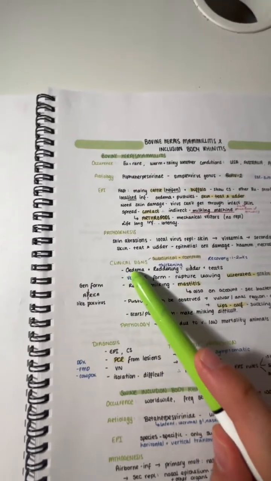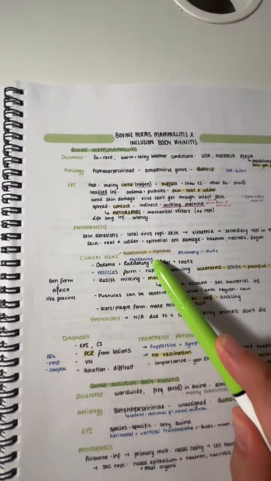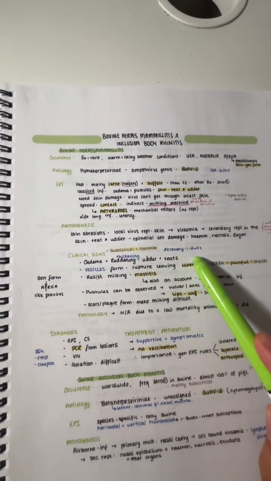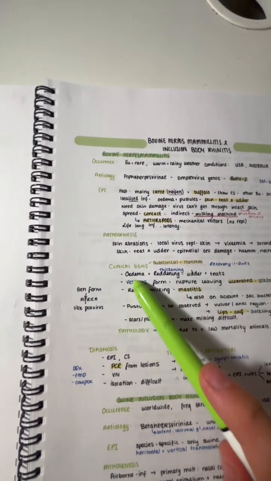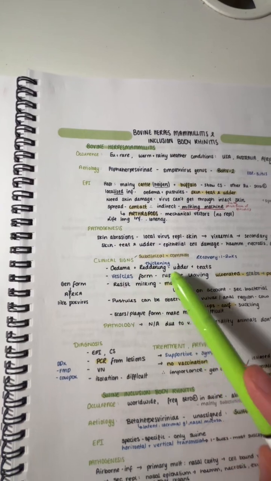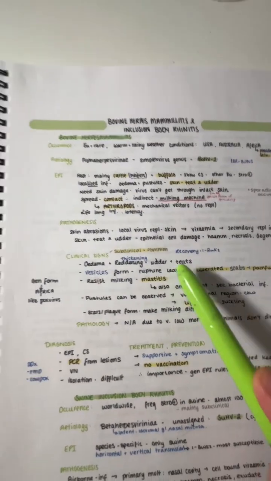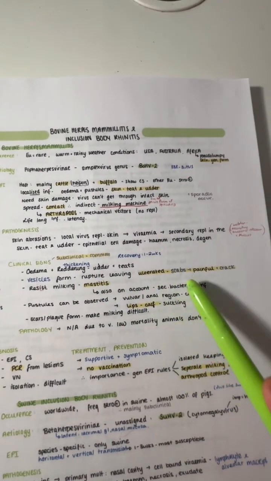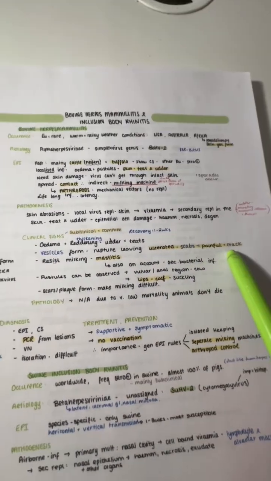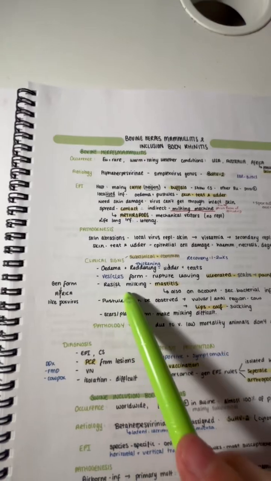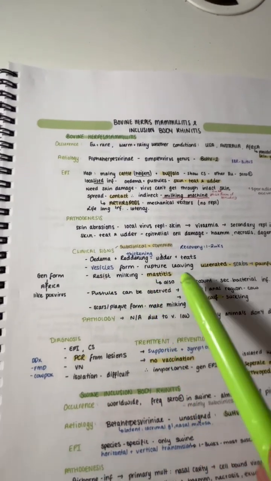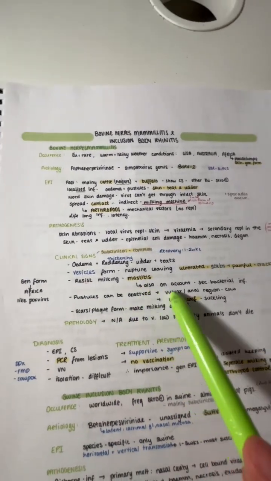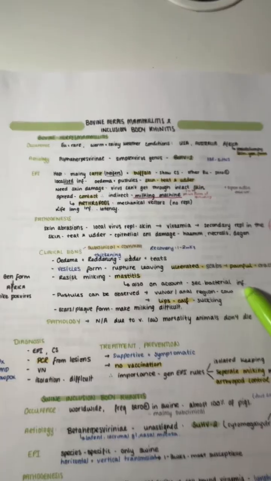The clinical signs. So a subclinical infection is common, and the recovery is about 1 to 2 weeks. The clinical signs are edema, reddening or thickening of the udder and teats. Vesicles can form, and they can rupture, leaving ulcerated scabs, which are painful and they can crack. It's often very painful for the cows to be milked, and this is often due to the mastitis, which is caused by the secondary bacterial infection.